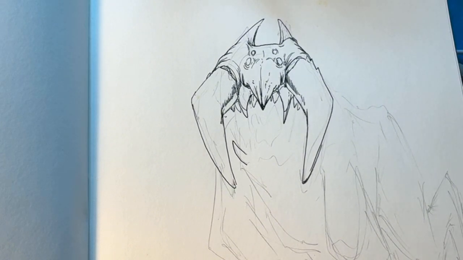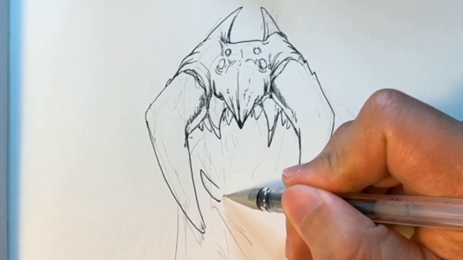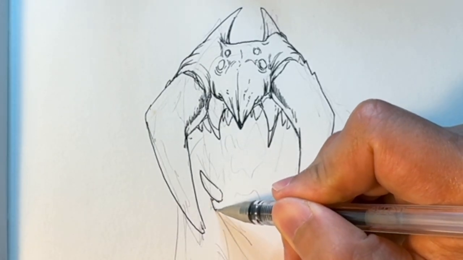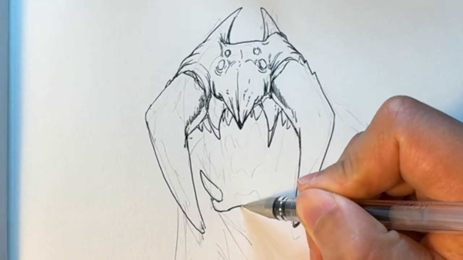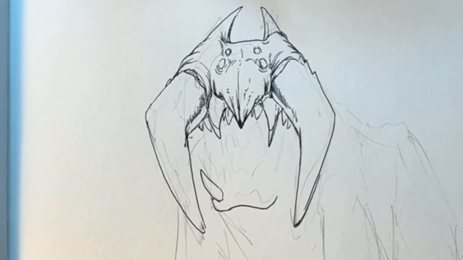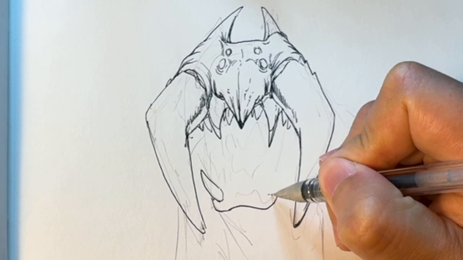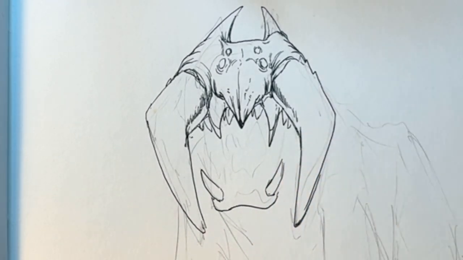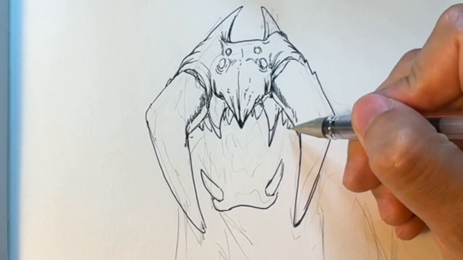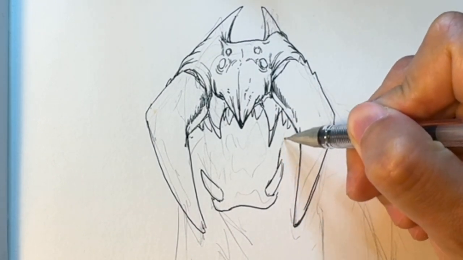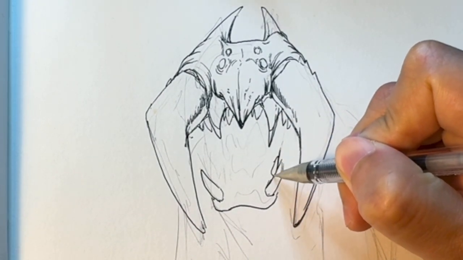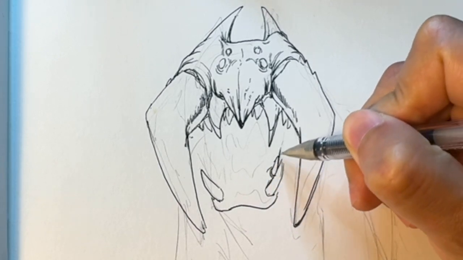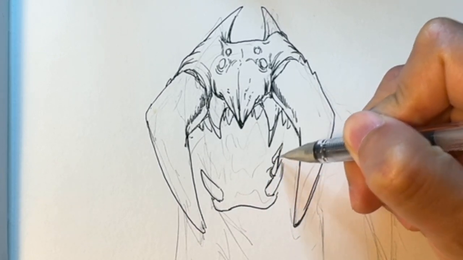Right on. Let's go underneath his lower jaw over here. We're finding his lower jaw first because it's a good idea, for one, because I don't know how far it's going to go, right? And it's going to make it a little bit better right there. There you go.